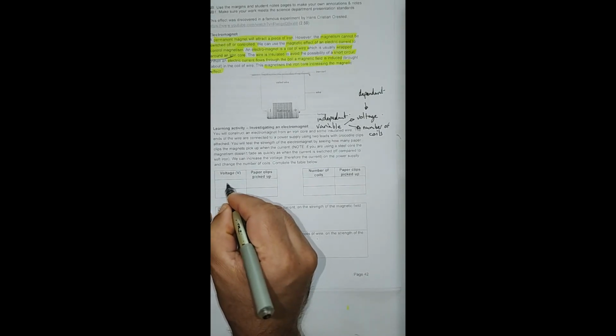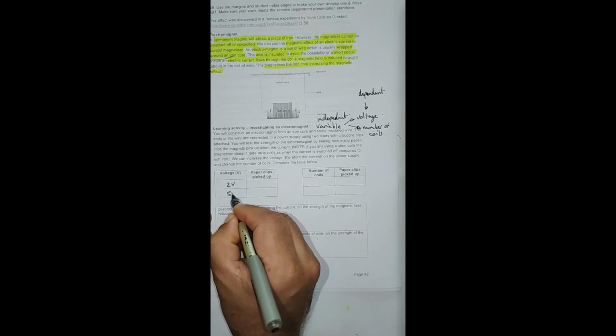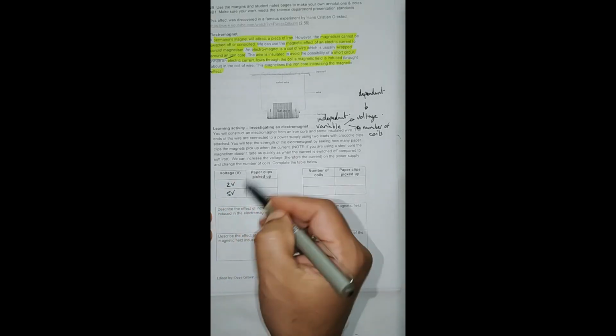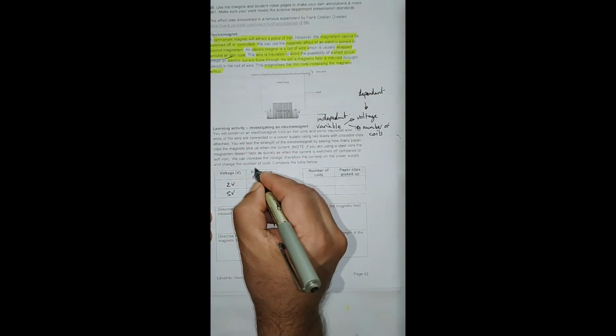Welcome back. Let's fill in some results from the video that we've just watched. So in the video there were two voltages, 2 volts and 5 volts, that were applied around 15 coils of wire, or 15 turns. And when we had 15 turns, you picked up 1 paper clip at 2 volts, and as we increased the voltage we picked up 5 paper clips.